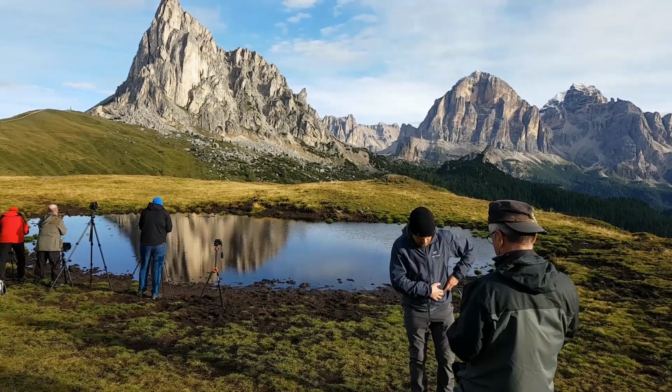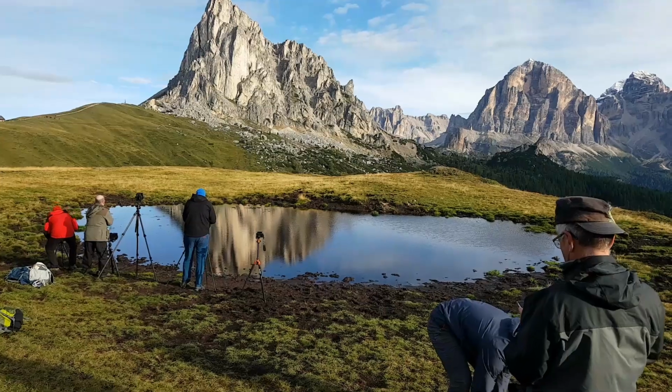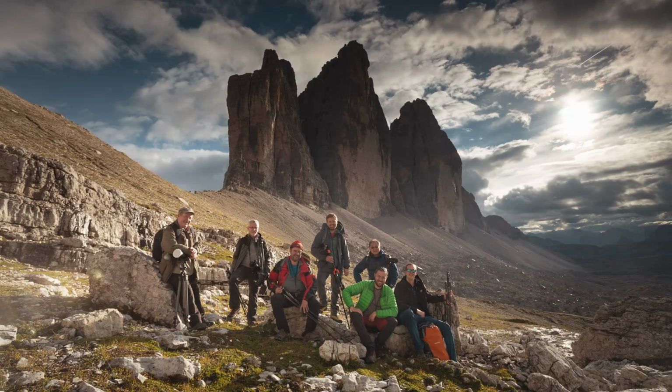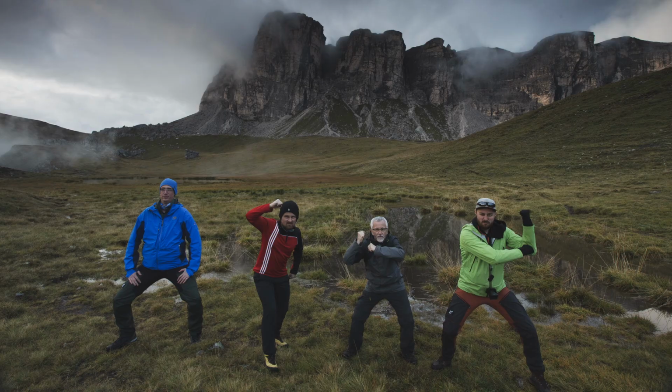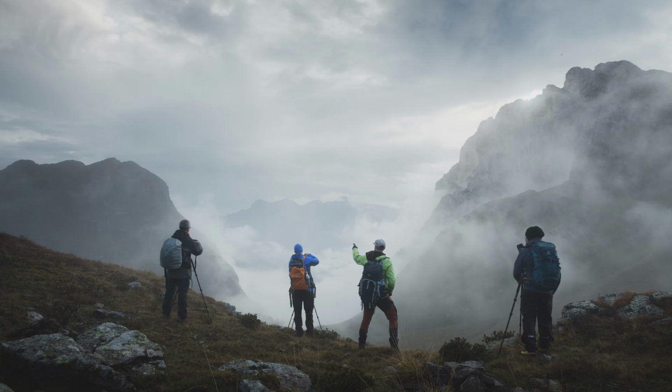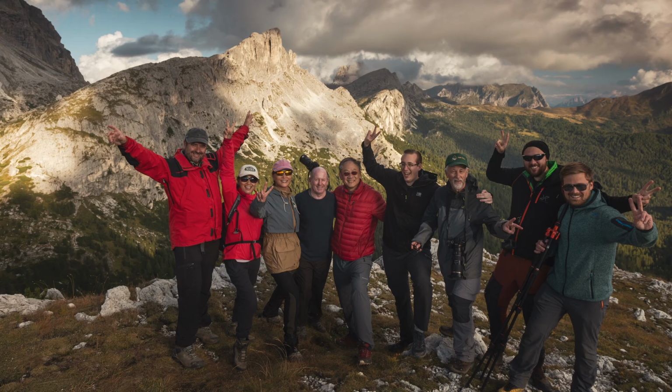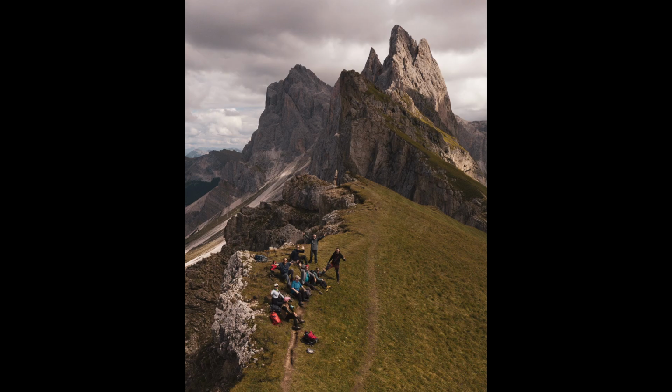I remember the first time that I saw this really small and beautiful pond in the Dolomites. I was there in 2018 with my regular photo tour that is happening every year. And we were photographing different places in the Dolomites. We're enjoying the landscape, sunrise, sunsets, all the famous places in the Dolomites.